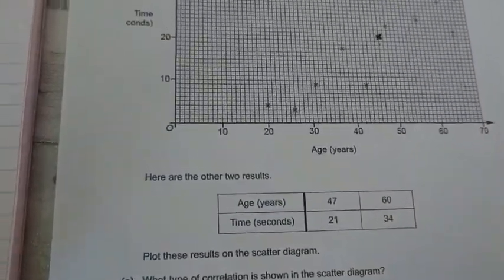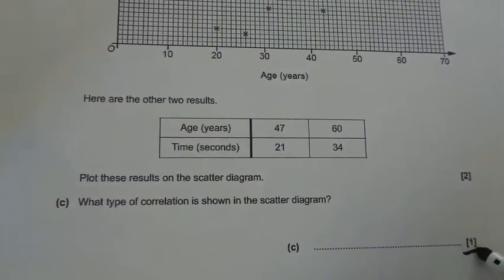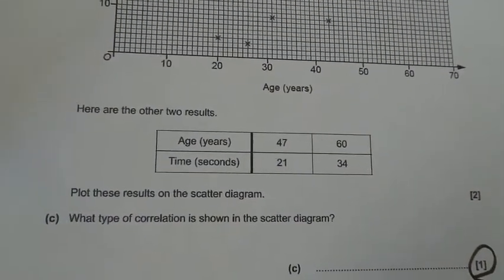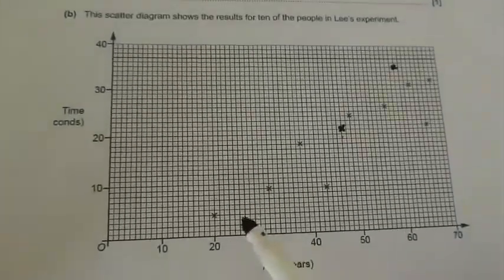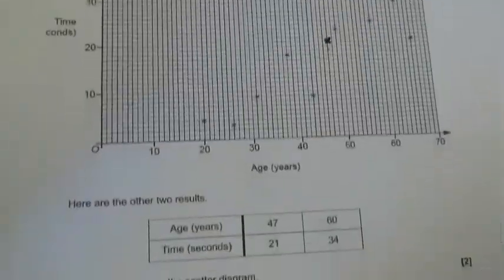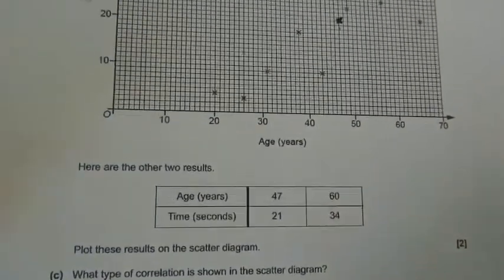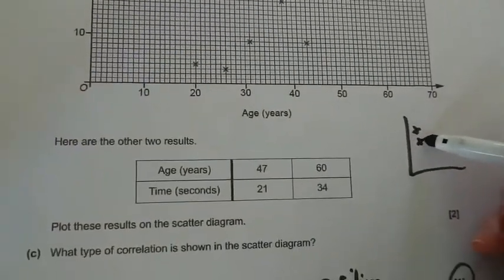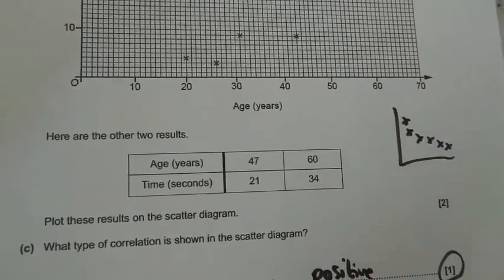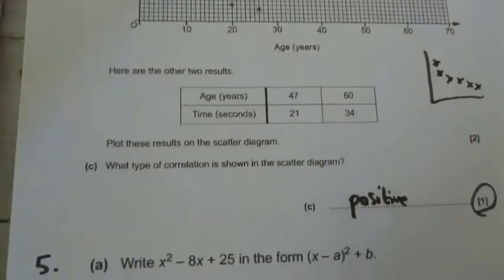And then what type of correlation is shown in the scatter diagram? So when it says type, it's only 1 mark. They are just interested in whether it is positive or negative. So when it goes up this way, it is a positive correlation. So obviously if it was going the other way like this, for revision's sake, that would be a negative correlation.